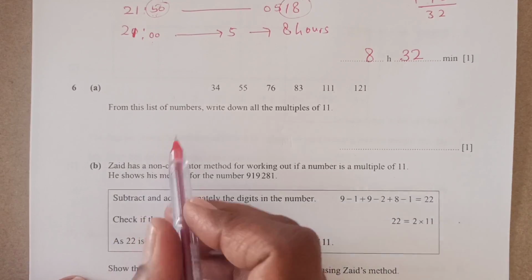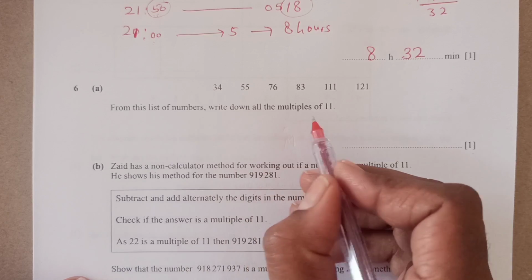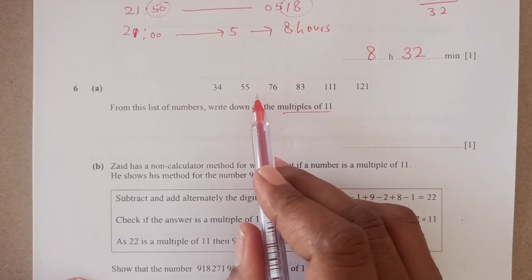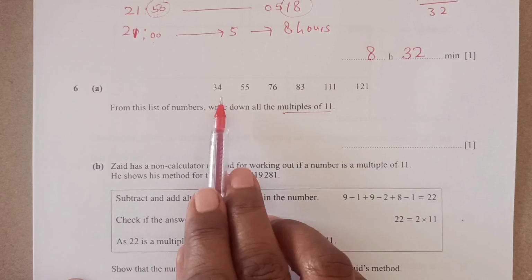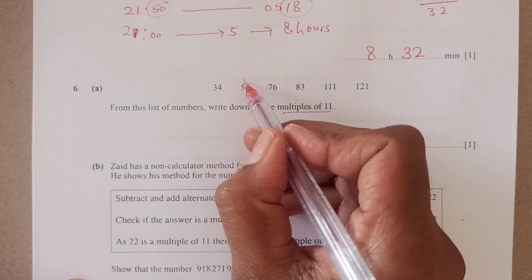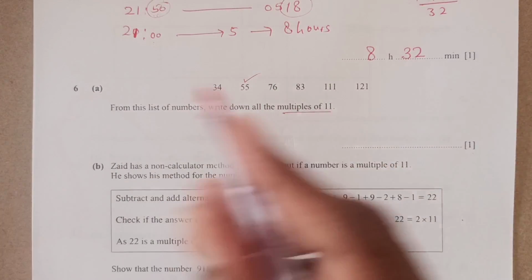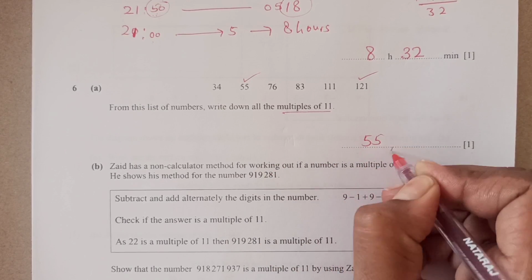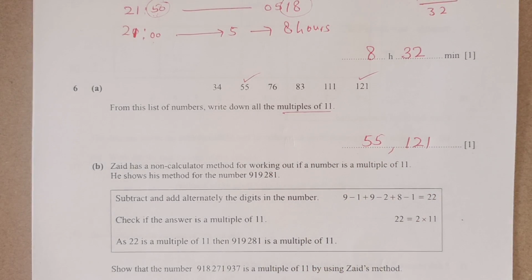So now 6a, from the list of the numbers write down all multiples of 11. All multiples of 11, so the number should be divisible by 11. So we know that 55 is divisible by 11, and 121. So you can just divide with your calculator and then you can see, right?